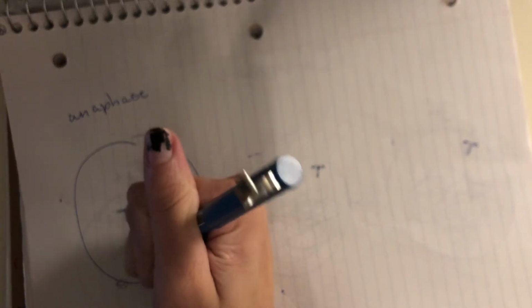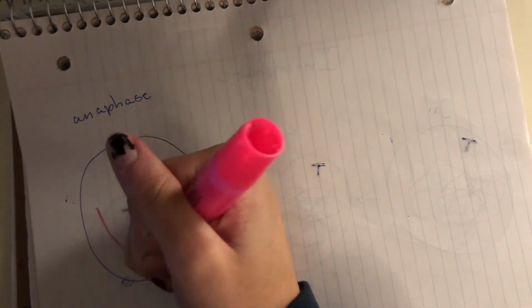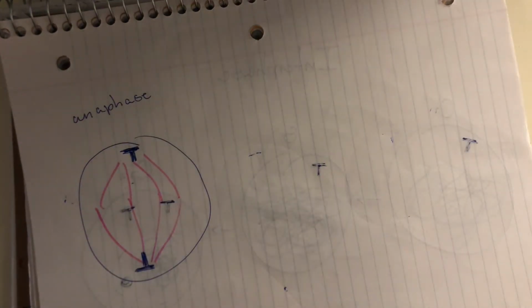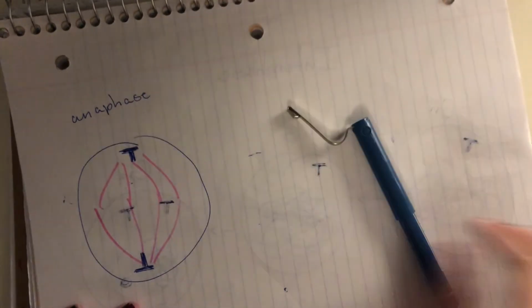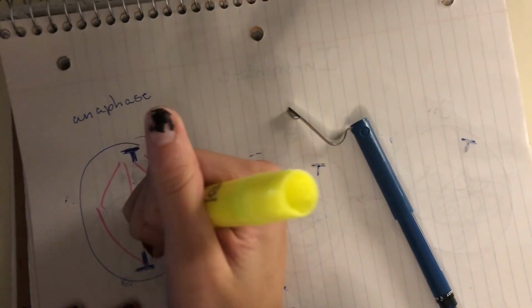During the next step, anaphase, because of the non-kinetochore microtubules pushing each other apart, the cell extends. So now it's more of an oblong shape, because these non-kinetochore microtubules are pushing the cell apart. The kinetochore-interacting microtubules, however, begin to shorten.